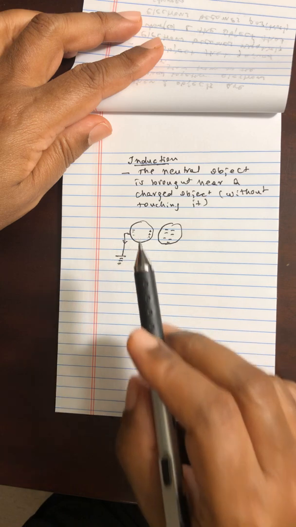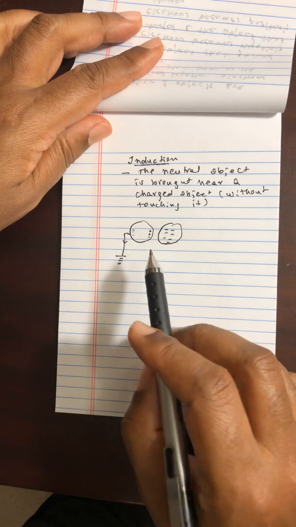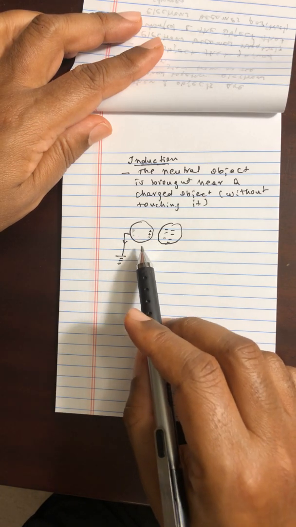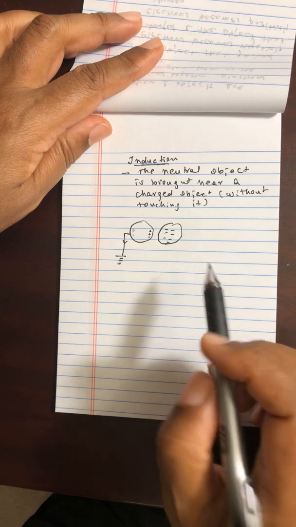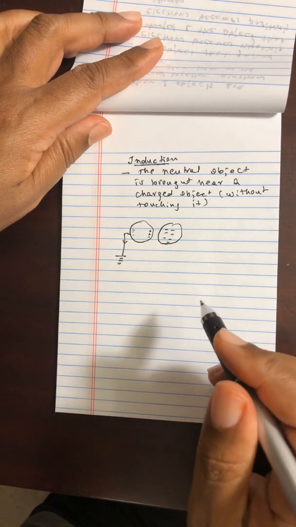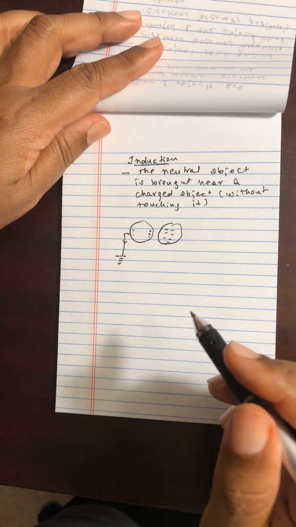All right, so in this kind of charging process, the neutral object ends up with a charge opposite to that of the charging object. That's the difference between conduction and induction.